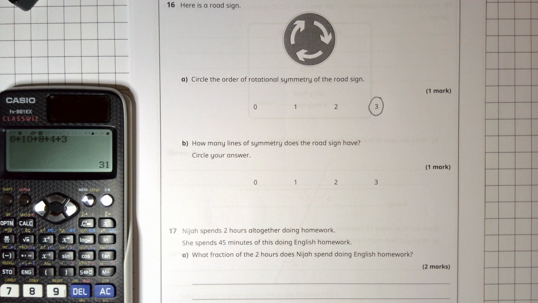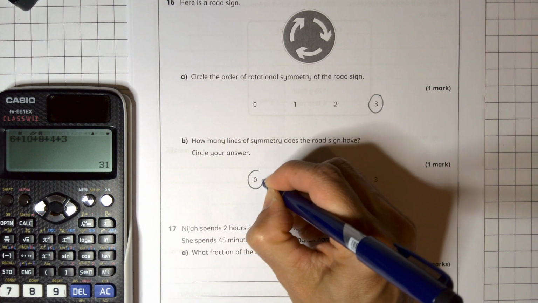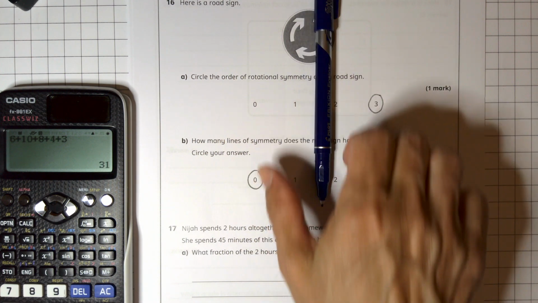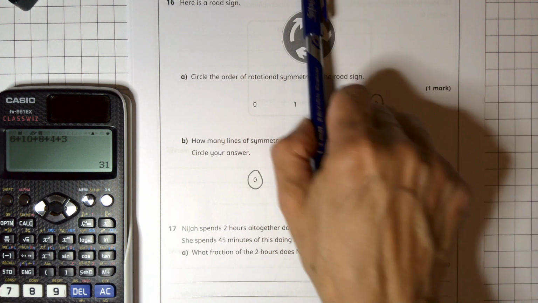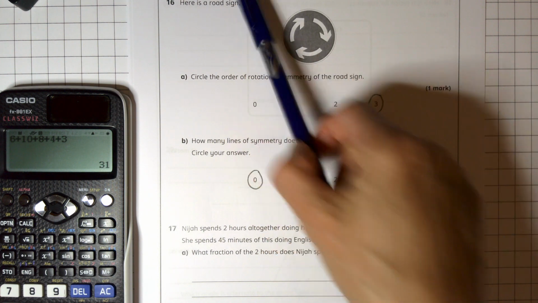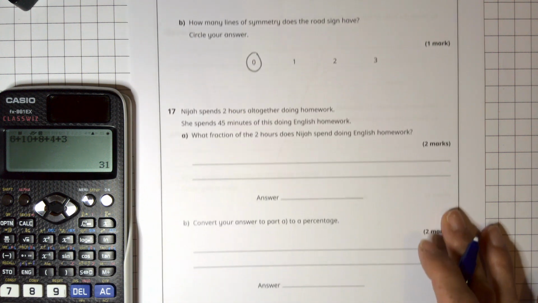Order of rotational symmetry 3. How many lines of symmetry does it have? Well, none. Because there's nowhere that you can split it and fold it and make it match, because the arrows, if I folded it there, the arrow would not match, there's no arrow on this side, okay? And if you turn it around, you'll notice there's no line that you can draw for it to work.